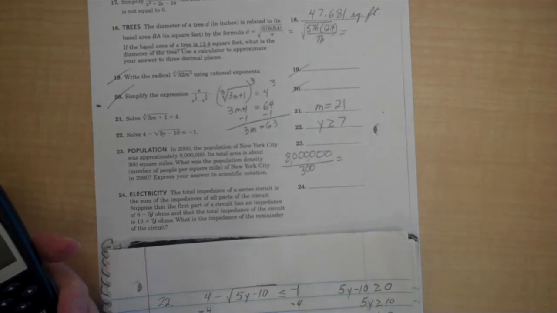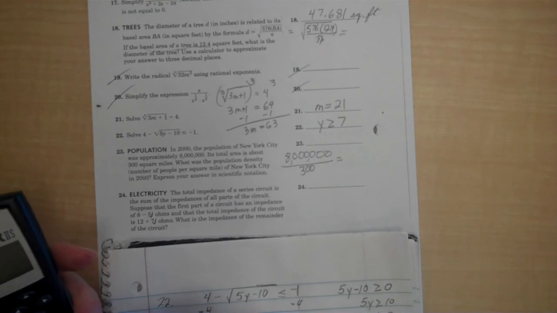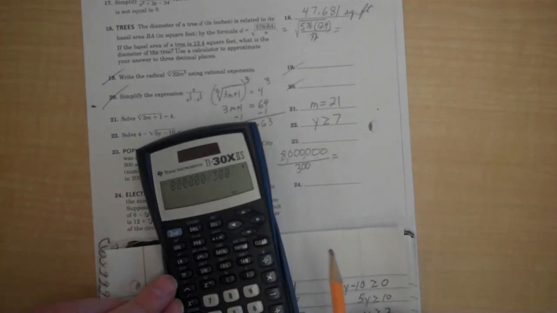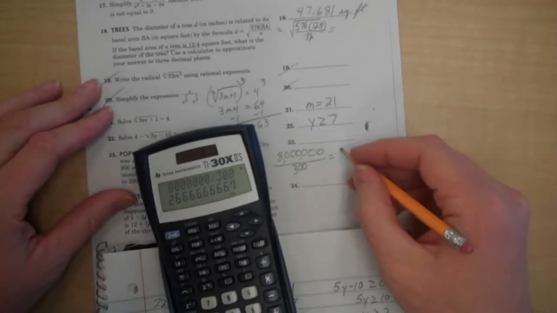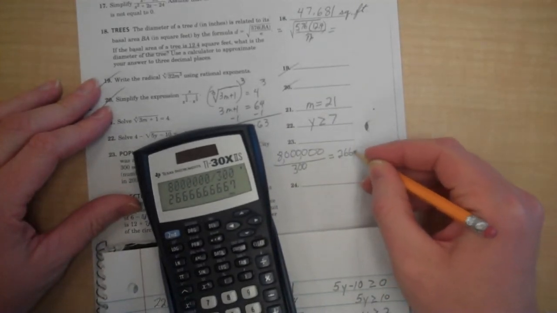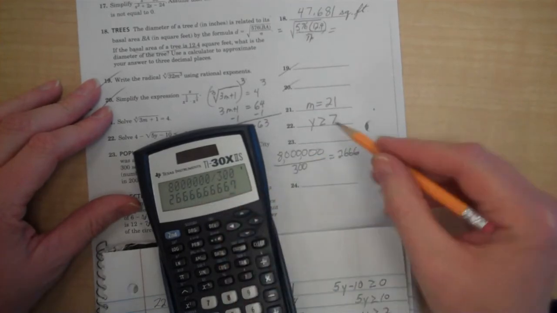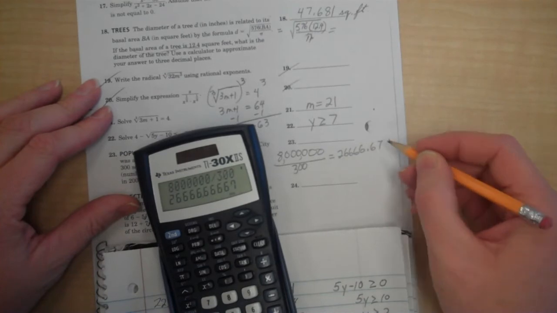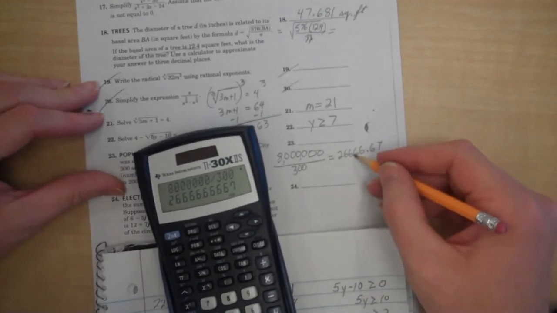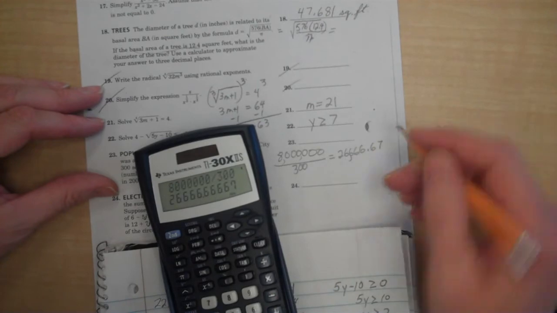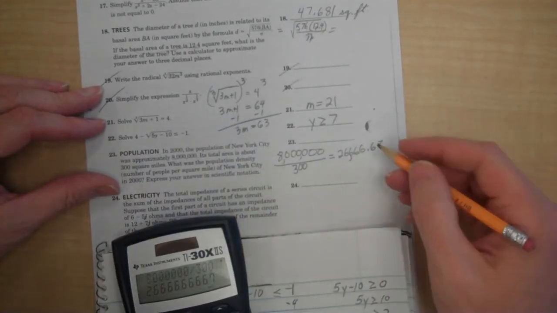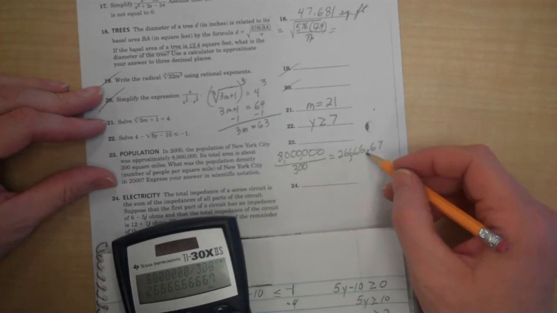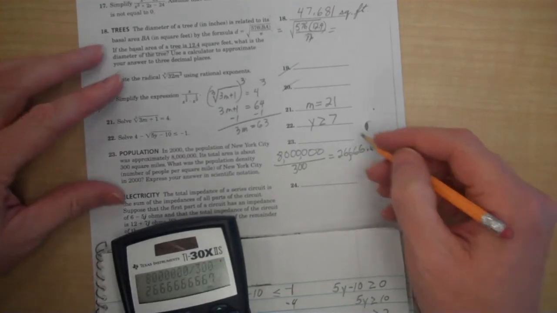So I'm going to take 8 million and divide that by 300, and I get 6.67. I'm going to just stop there. I get 26,666.67 people per square mile there.